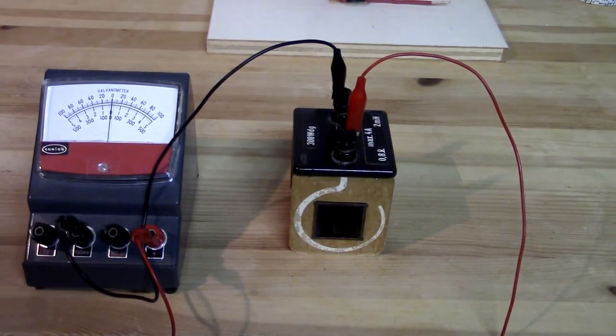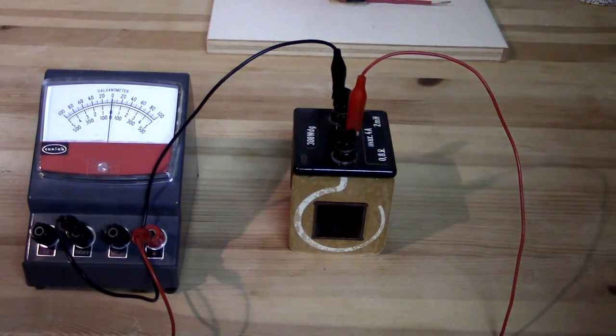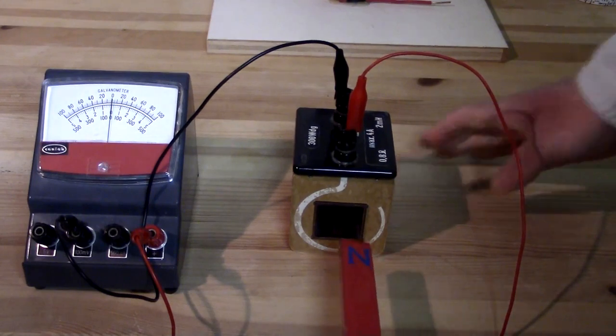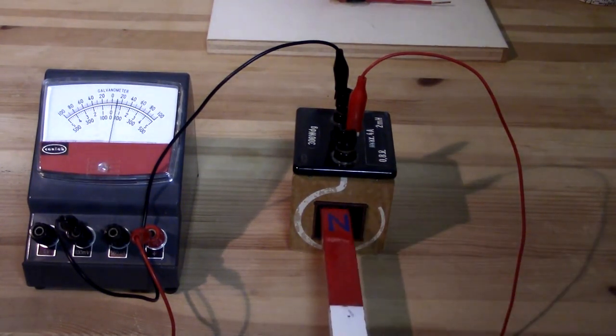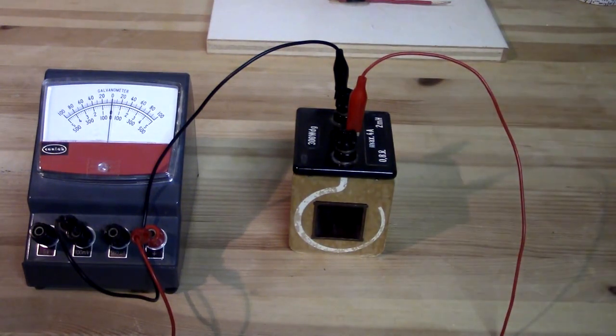millivolts, because at the scale that I was at before, it was going off the scale, so I can't read it. So in terms of millivolts, when I move this magnet in and out, it's looking like around 40 to 50 to 60 millivolts, which is still a pretty small voltage. You certainly couldn't power a light bulb with that.